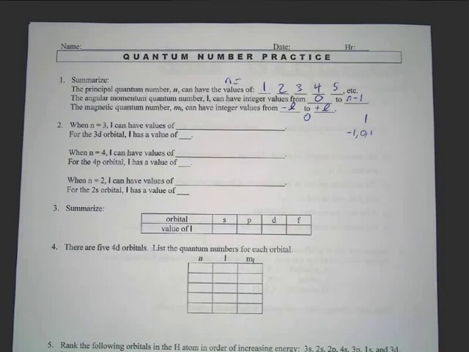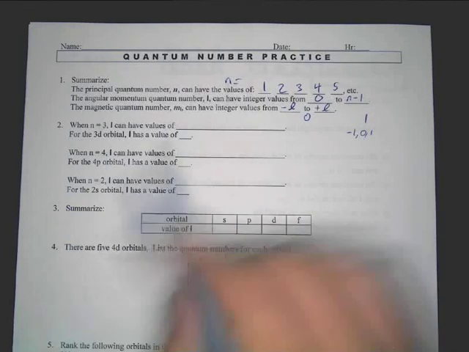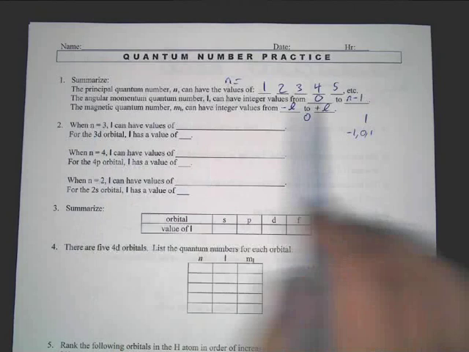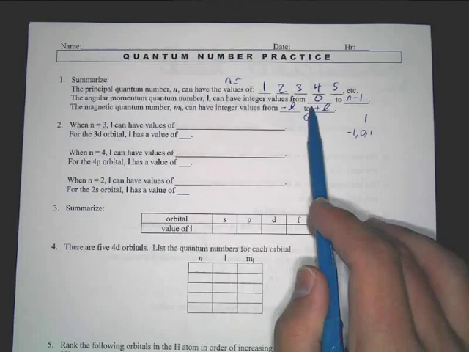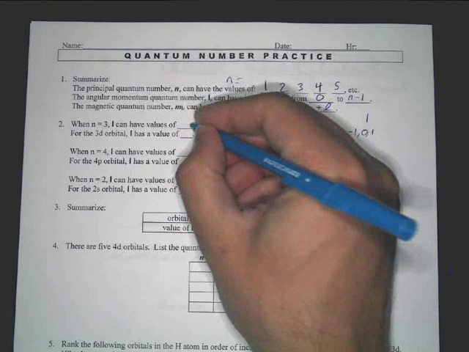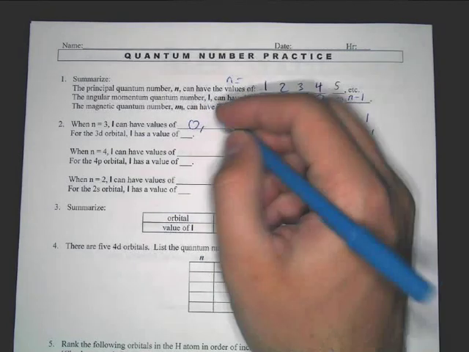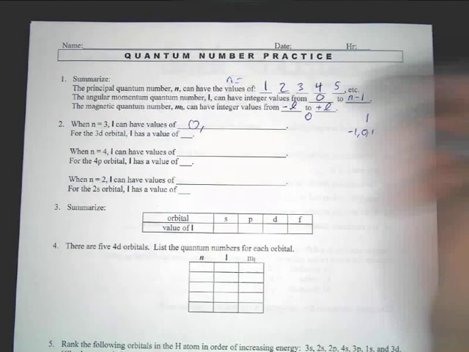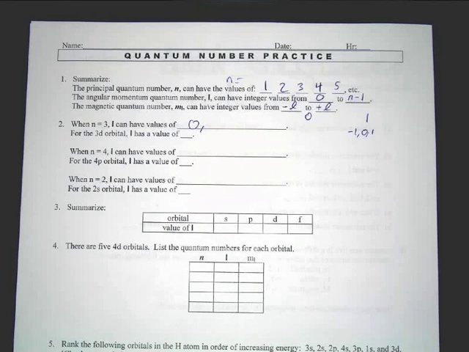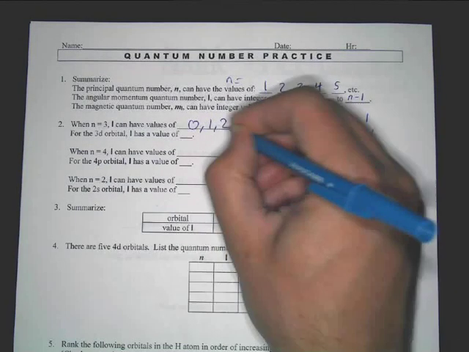All right, so all this sheet really is doing is basically making you practice and get comfortable with the different values of quantum numbers. That's the major goal here. All right, so when n is equal to 3, L can have values of, well, this is all really basic math basically. Our possible values of L are 0 to n minus 1, so it's going to be 0. N is equal to 3, so what's n minus 1? 2, so you can go 1, 2. All right?